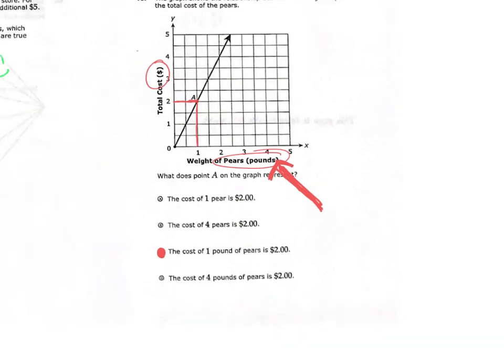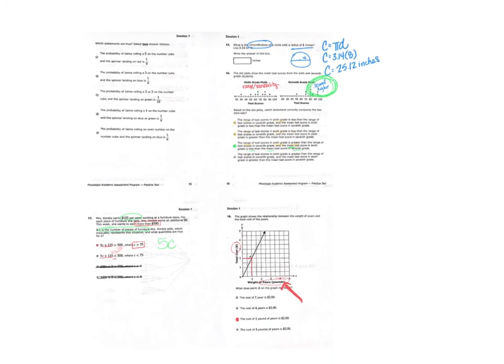So that's what we talked about today. If you have any questions about those, you can let me know. You can also go back and I did not give you all of question 14, so you can't work that.